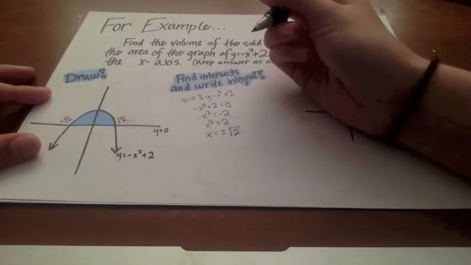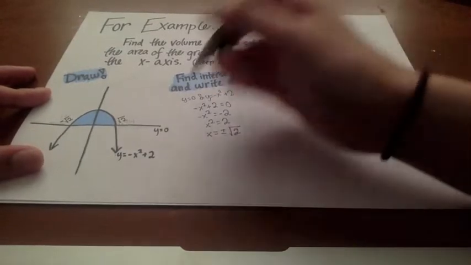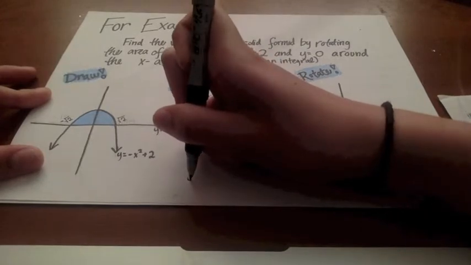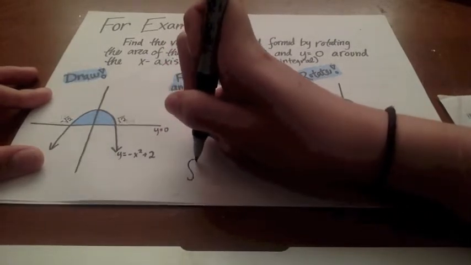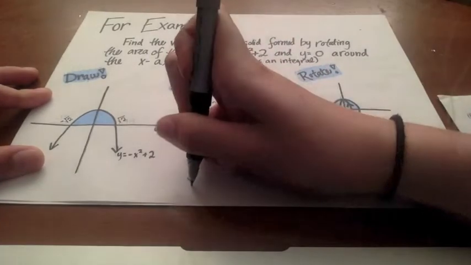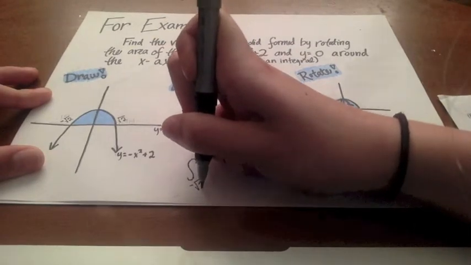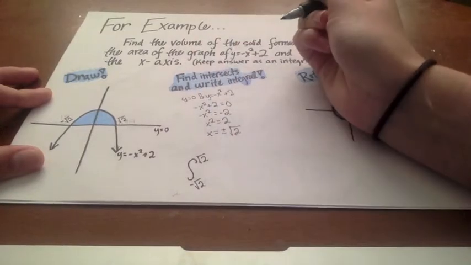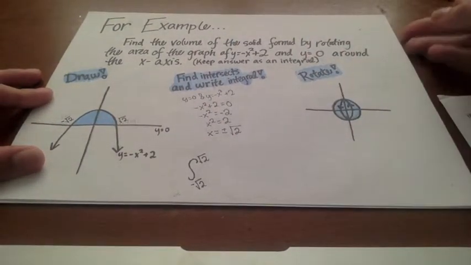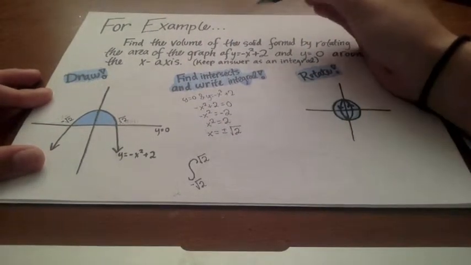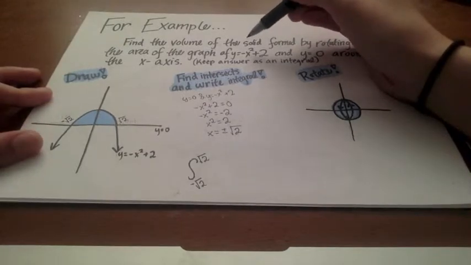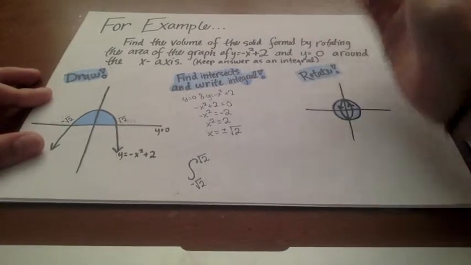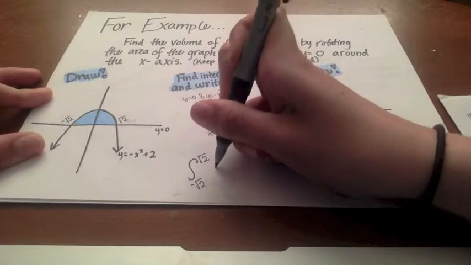Alright, so let's write our integral. Finding the integral between negative square root of 2 and the square root of 2 of our radius, which in this case would be negative x squared plus 2. So I'm going to put that in.